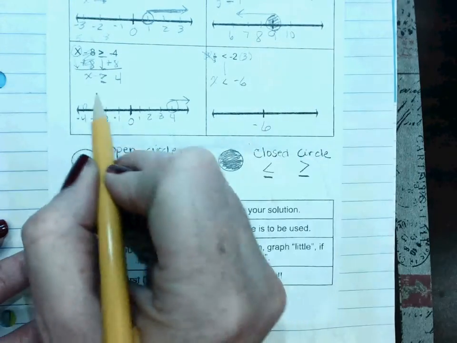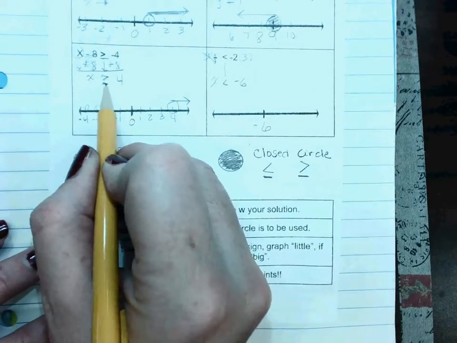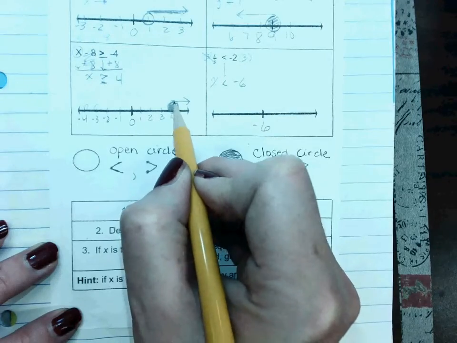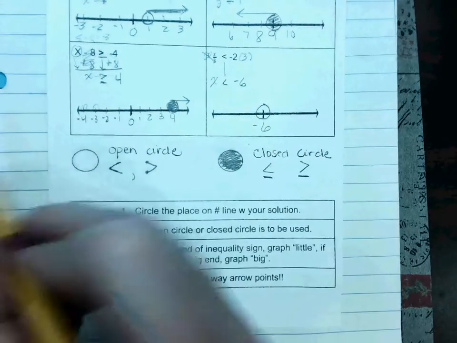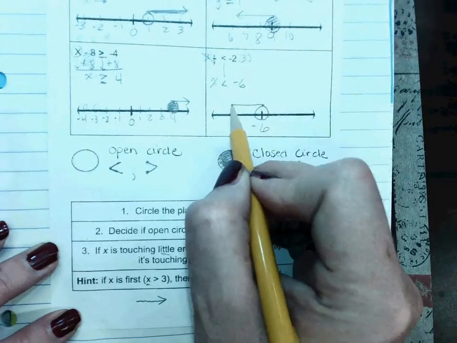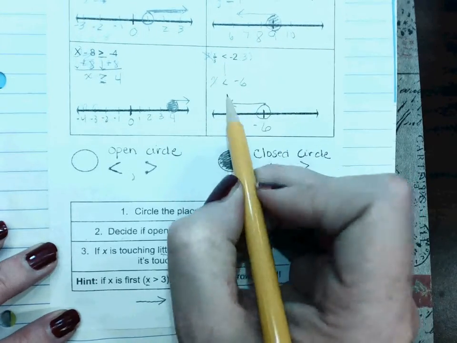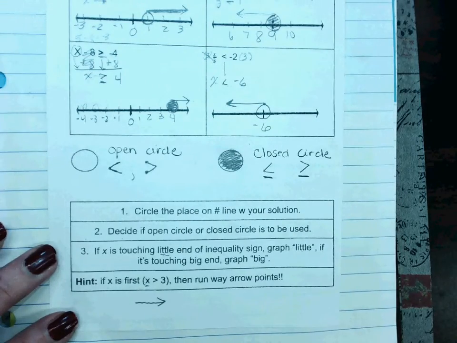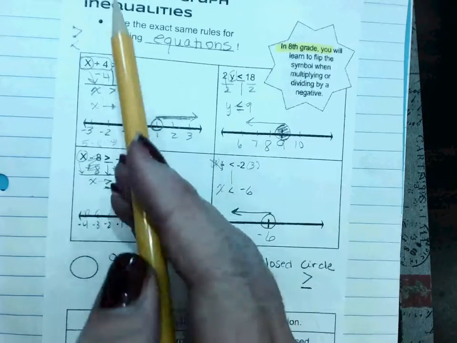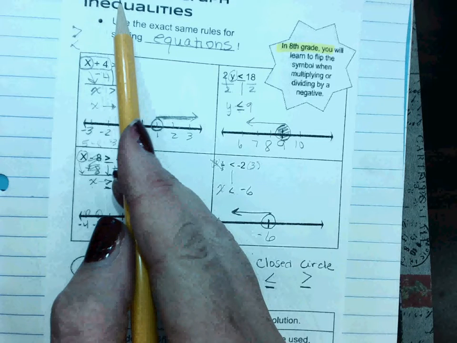Finally, negative 6. Oh, look, here, I had a mustache. I needed to close in my circle. Here, I do not have a mustache. That will be an open circle. X is first, touching the little end. I'm going to graph little or less, and I'm going to run basically the direction that my arrow points.